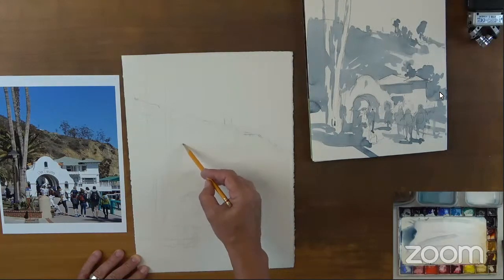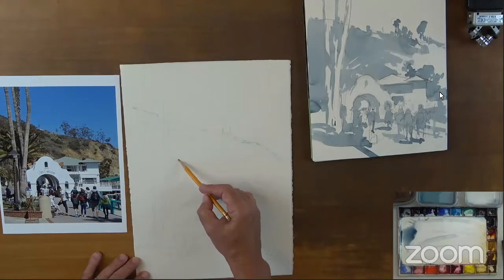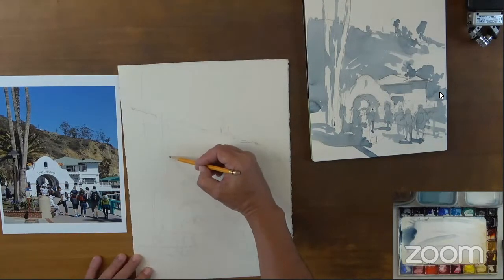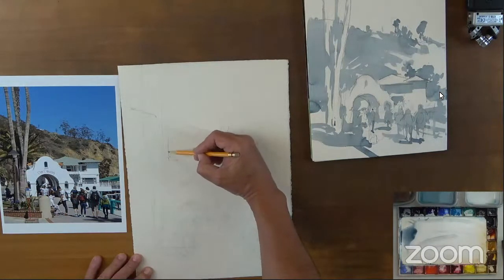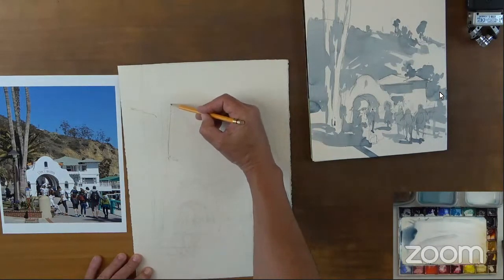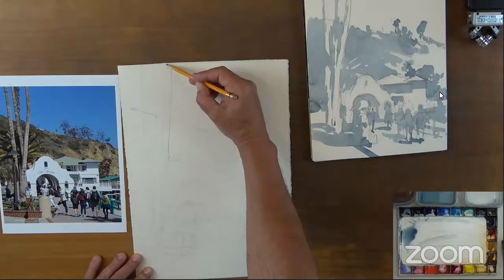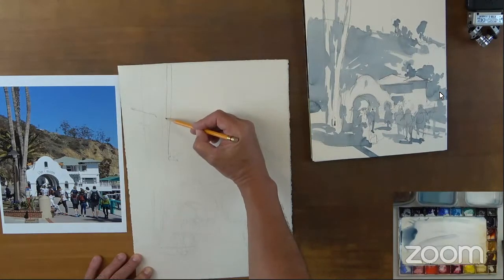So I did the same thing. I just kind of started with a little bit of light lines initially to make sure that when I go to draw this, I know I'm a little bit more confident to where my big shapes are going to be before I darken it up.